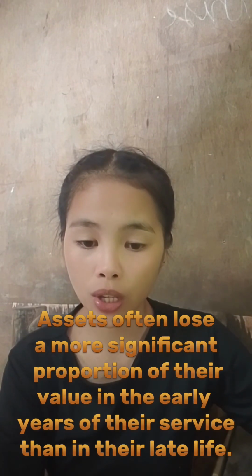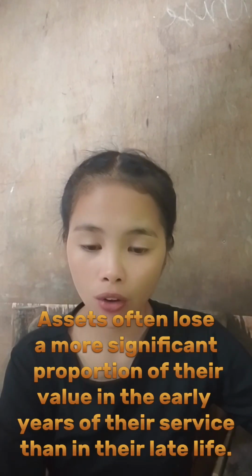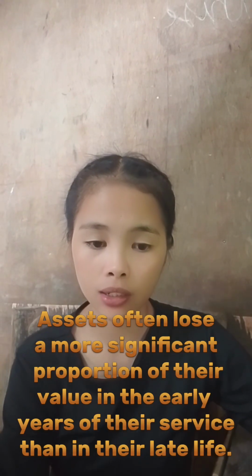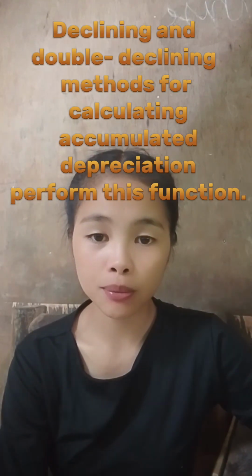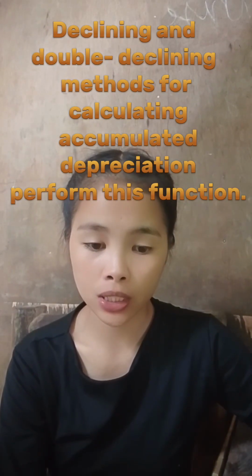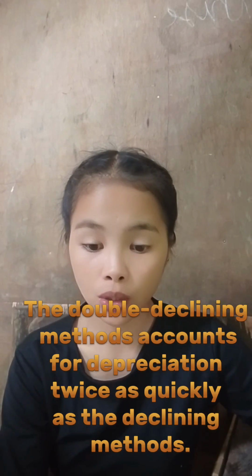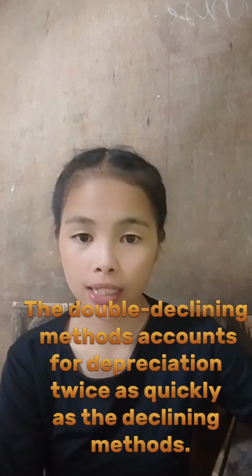Declining and double declining methods. Assets often lose a more significant proportion of their value in the early years of their service than in their later life. You can account for this by weighting depreciation toward the initial years of use. Declining and double declining methods for calculating accumulated depreciation perform this function. The double declining method accounts for depreciation twice as quickly as the declining method.